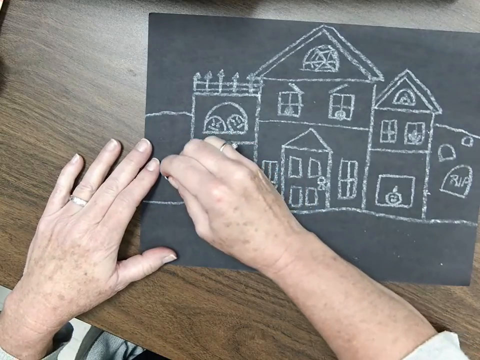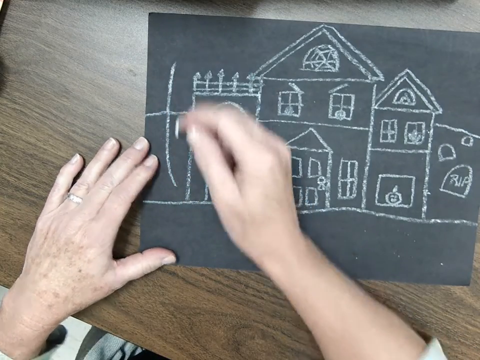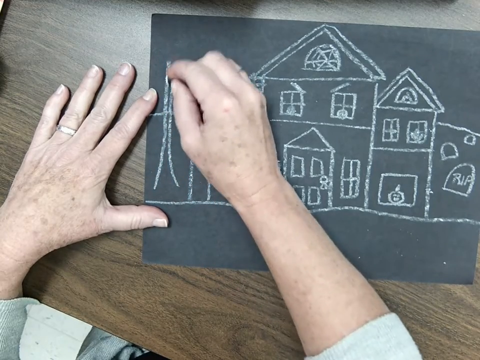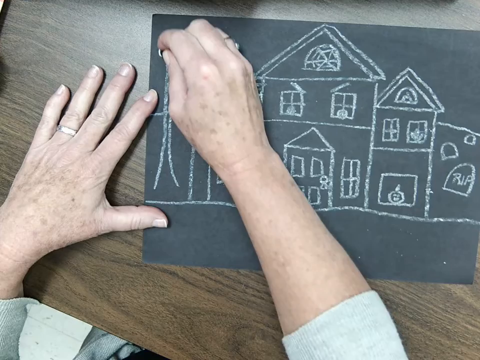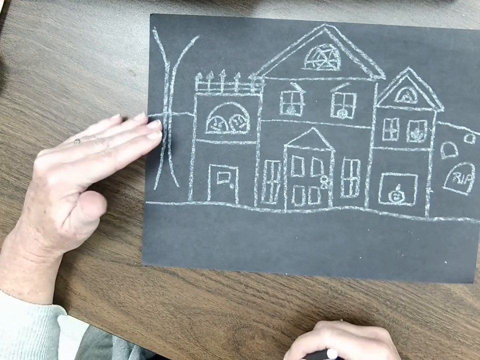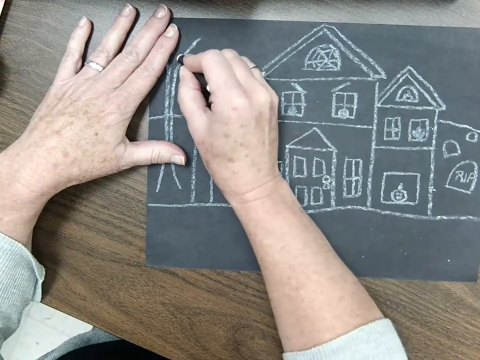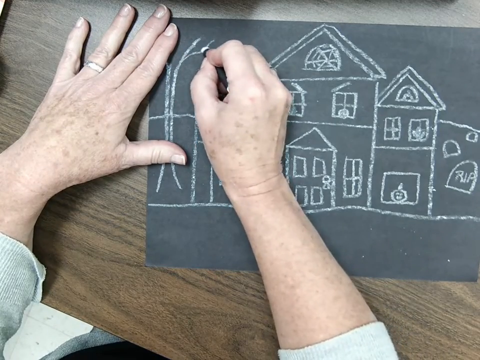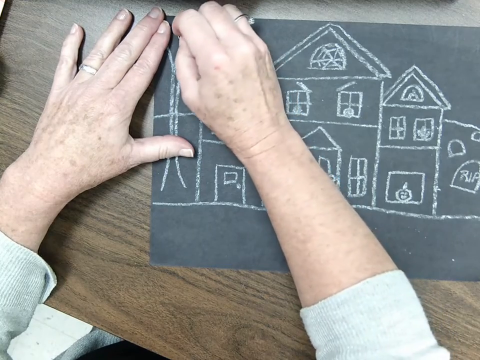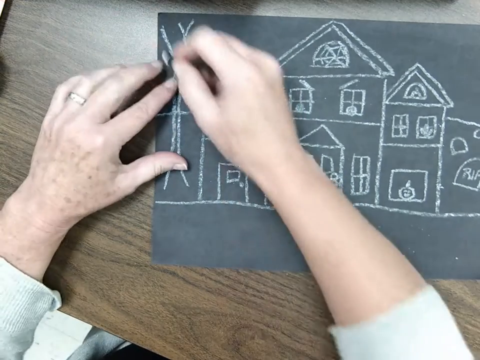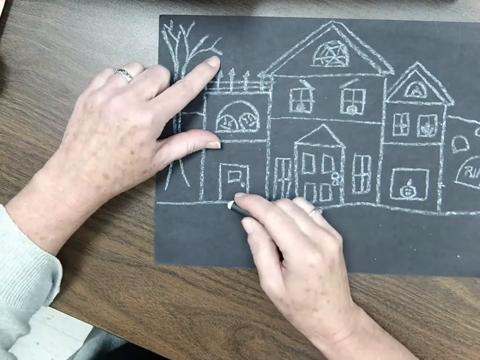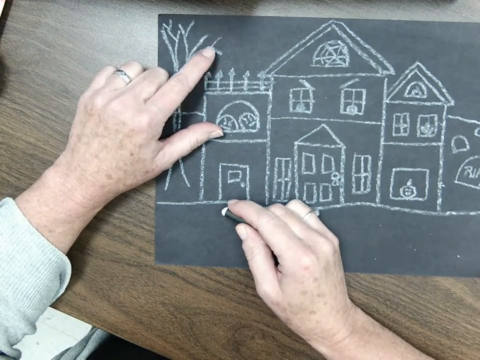Over here, I think I'm going to do a nice big tree. A teacher told me a long time ago, when you're doing a tree, think of the letter Y, and continue to add more letter Y's to your tree. A branch would be another letter Y, and another letter Y. Just keep adding letter Y's all over, and the Y's get tinier the further away you get from the tree.